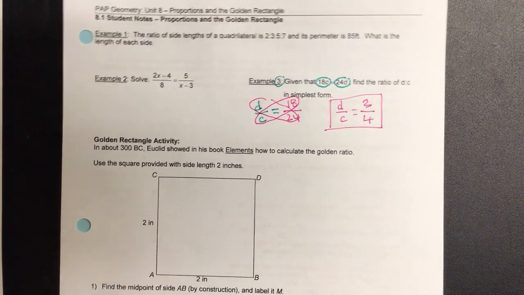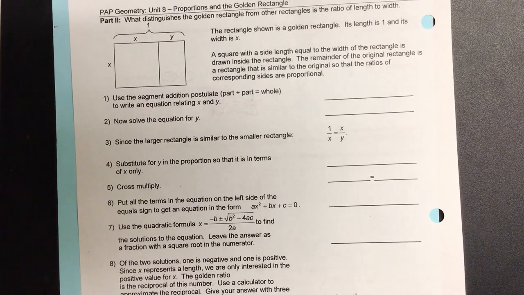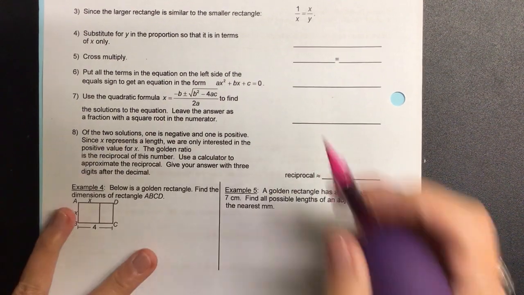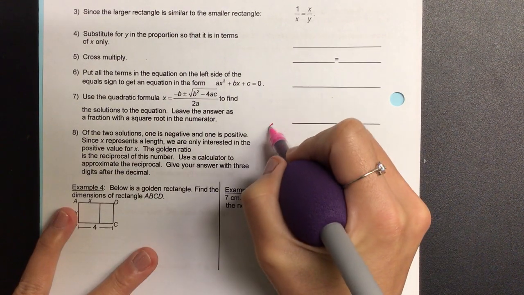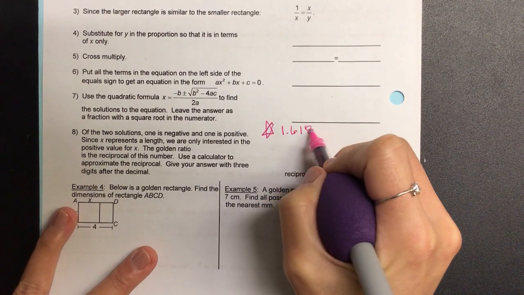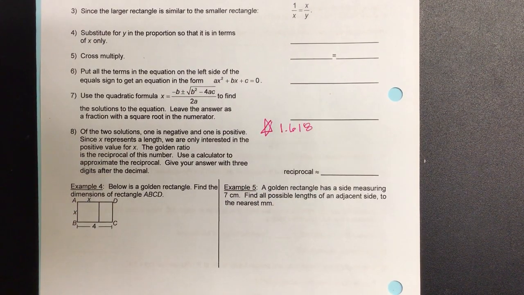All right, moving on to the back. There is a number called the golden ratio that you must memorize. So there's some room over here. We're not going to fill everything out. So I want you to go ahead and put a big fat star on this one and write out 1.618. This number you must memorize by heart on your next quiz and test.